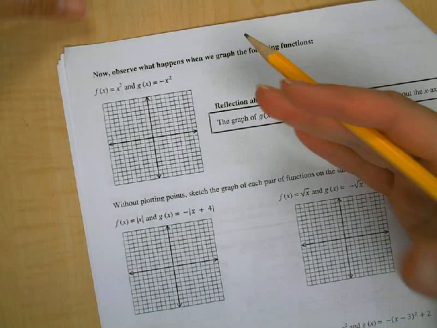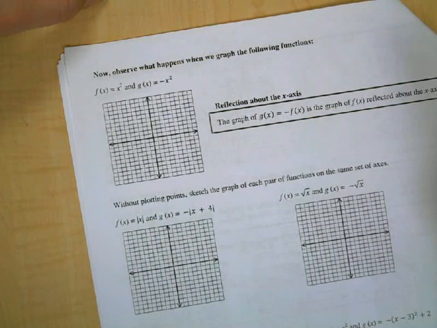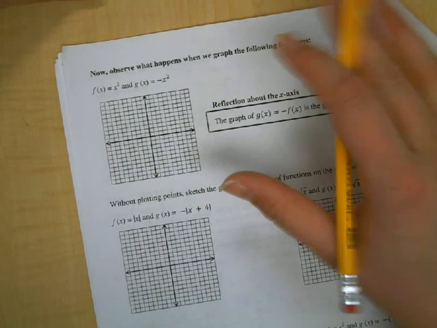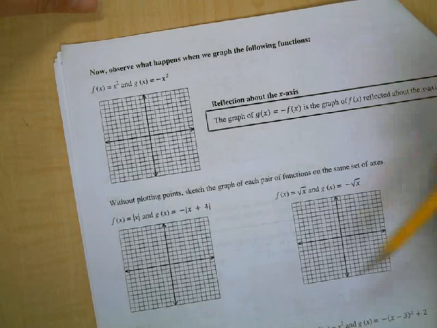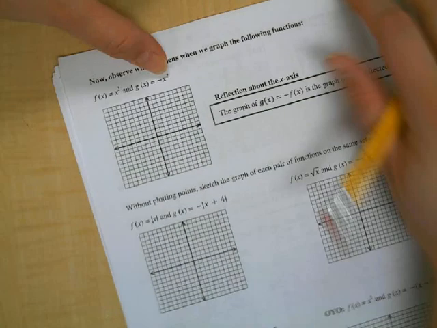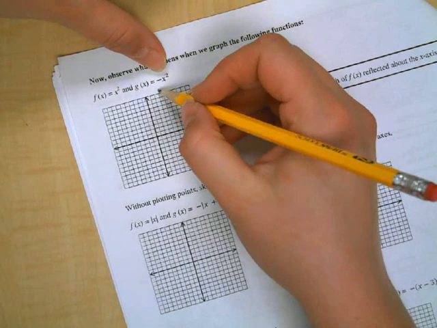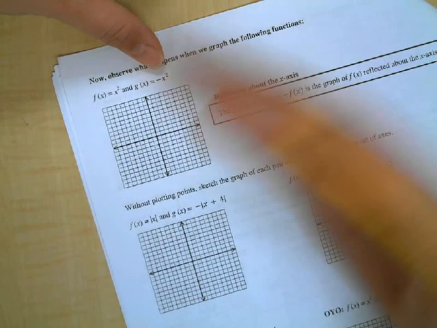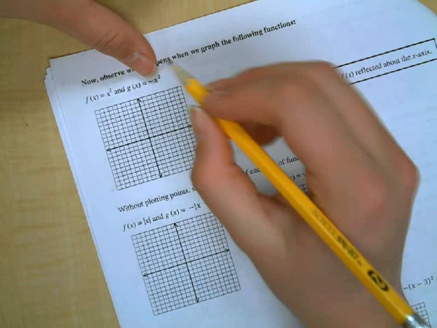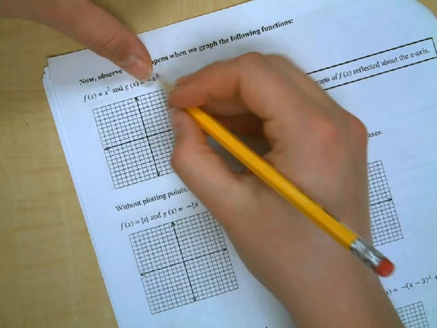Reflections follow that same sort of rule. If it is outside of a function, it is going to be vertical. If it's inside of the function, it will be horizontal. We are going to look at just the vertical. We're not even going to look at the horizontal. That negative, though. Notice it's a negative up front. I'm not talking about minus some number or a minus inside. This is a negative out front, which means it's going to be a reflection.